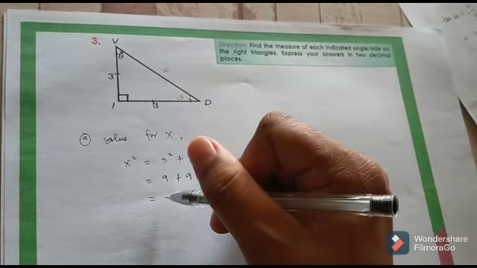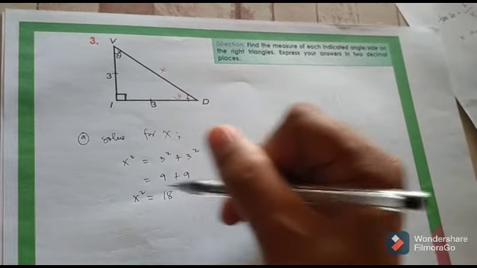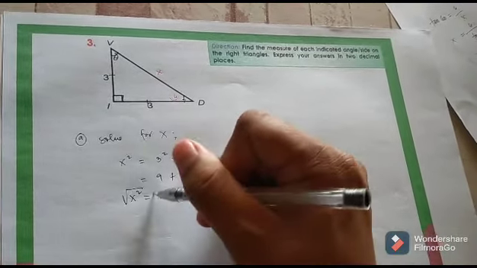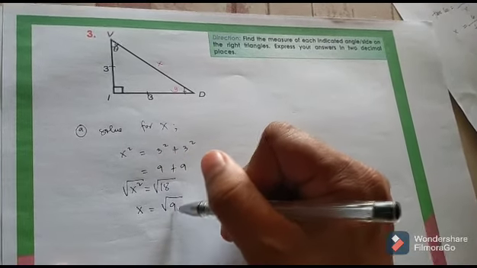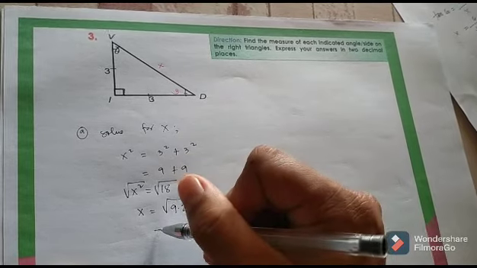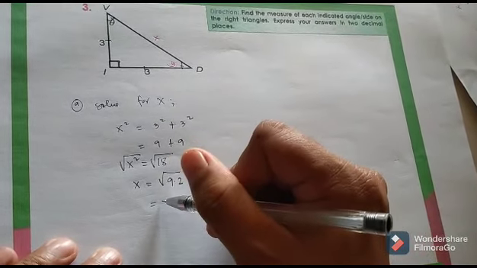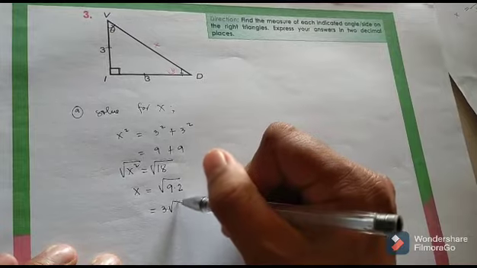So what is 9 plus 9? That will be 18. So x squared is equal to 18. So take the square root of that one. So you would have x is equal to the square root of 9 times 2. Factor that one out and simplify. So that would be 3 square root of 2.